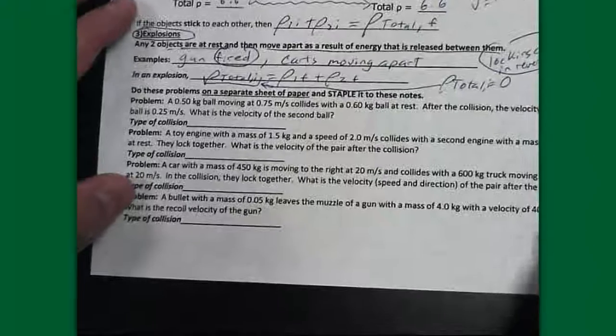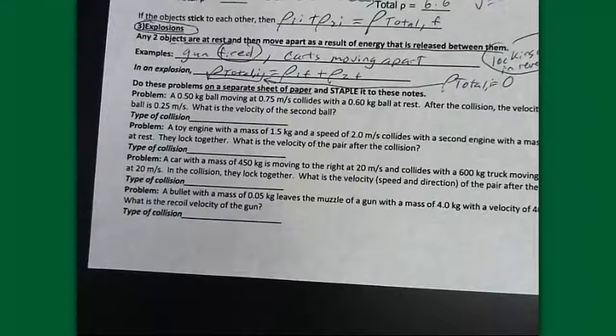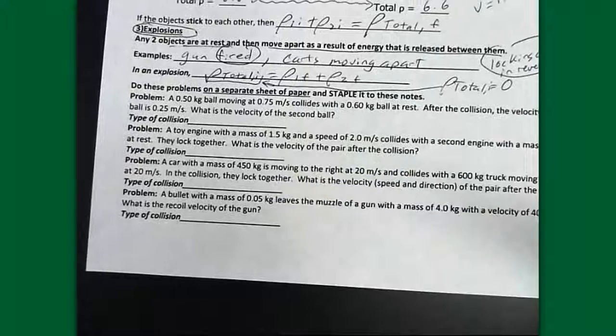So let's move into these practice problems. And the first thing I want you to do before I work one with you is to simply go through these, pause the video for a minute if you want, and simply categorize each of these as to what type of collision they are.